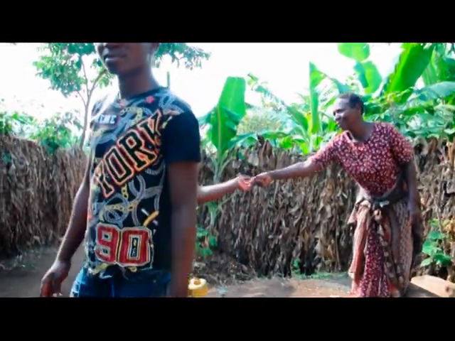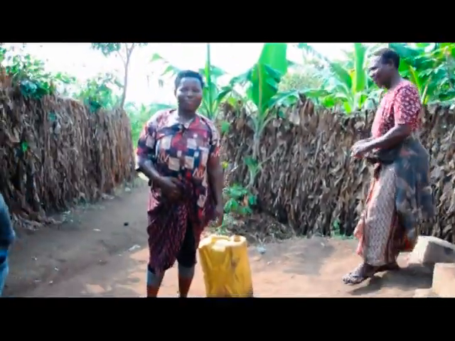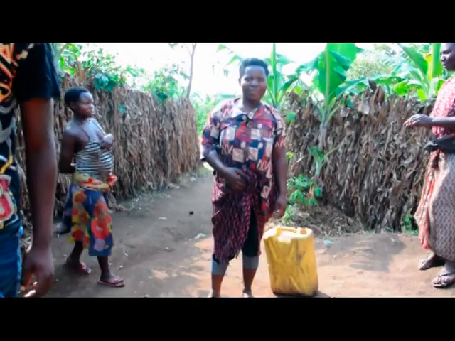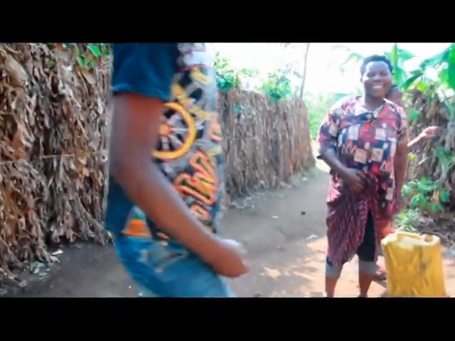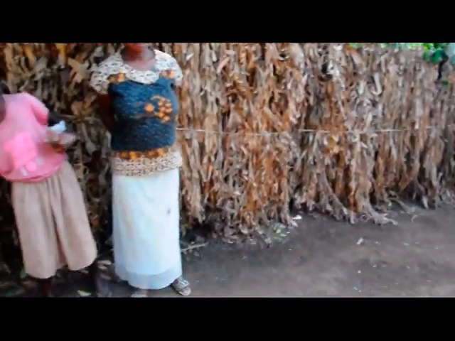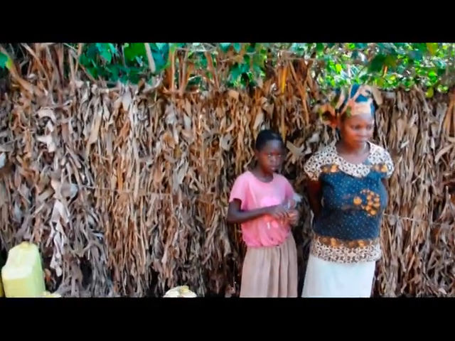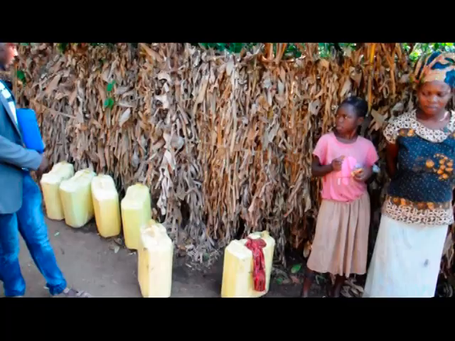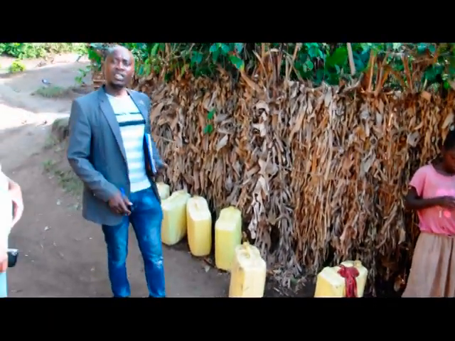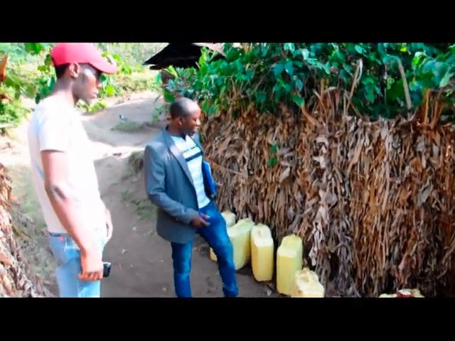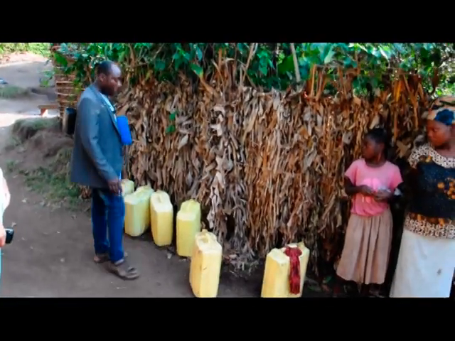So the clip is still running. Just check the jerry cans. These jerry cans we are seeing here are full with water, ready for use.